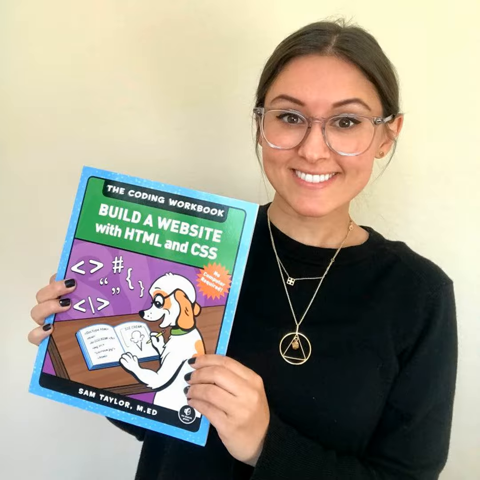Sam Taylor, you've got a new book out, a new educational workbook that I want to talk about. It is called the Coding Workbook, Building a Website with HTML and CSS. And there's a little thing on the cover that says, "No computer required." Given this book that you've written, how would you introduce yourself?